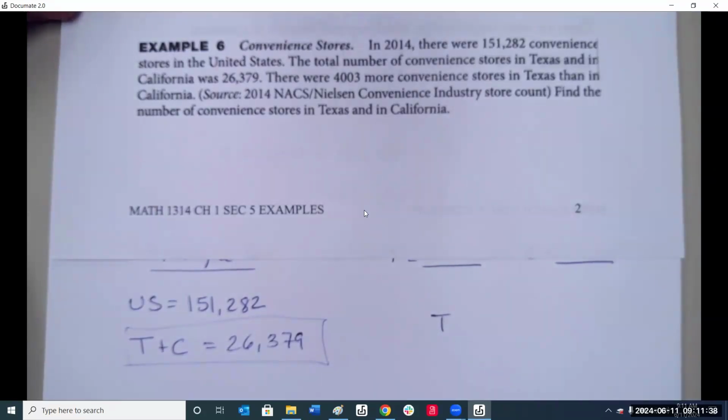How do we write the connection between Texas and California? Does this make sense? Is that true? No. What would make it true?